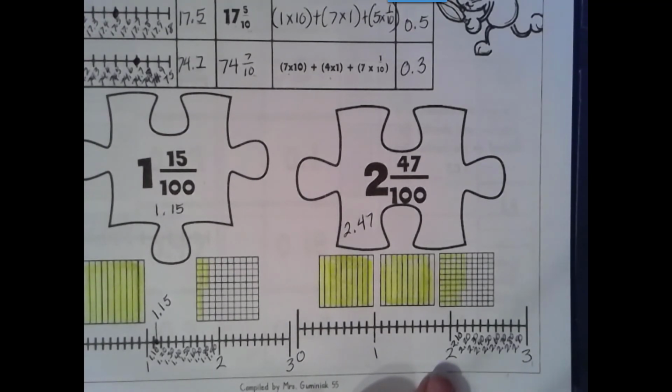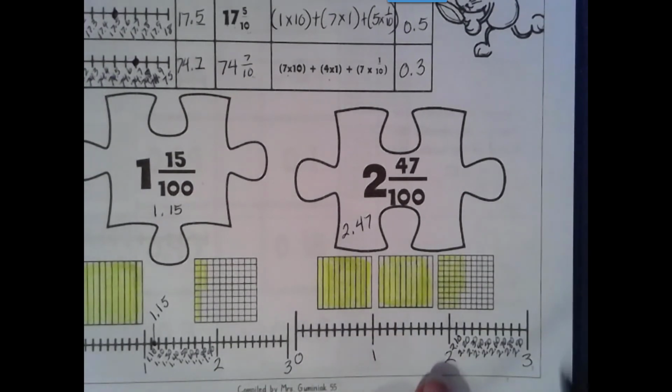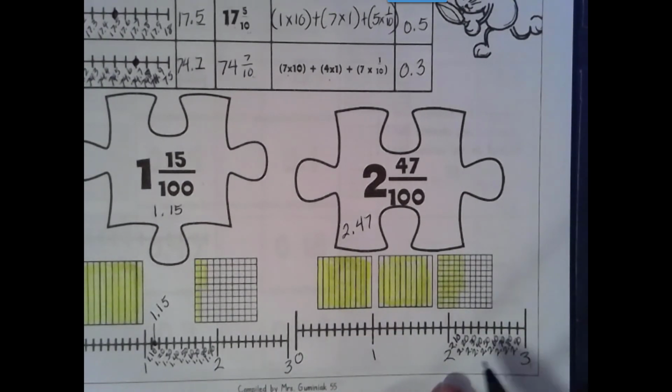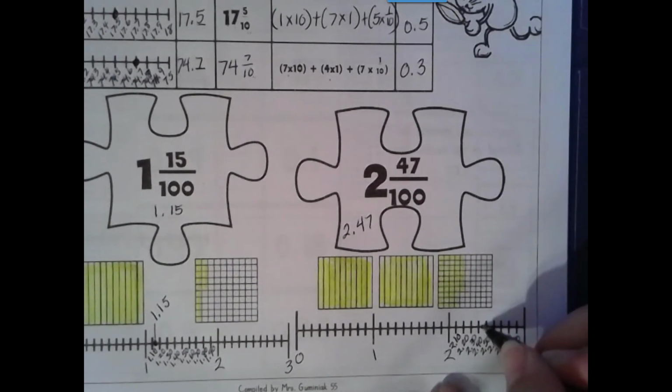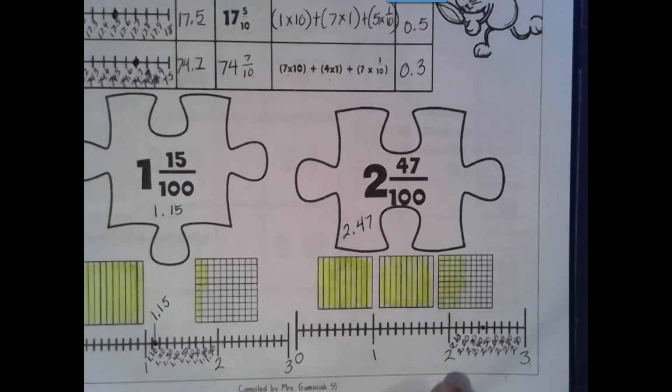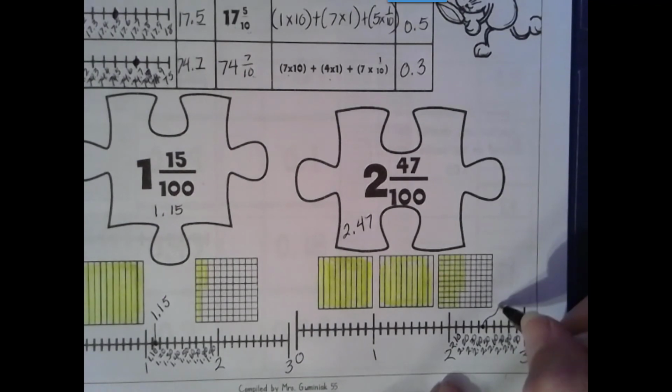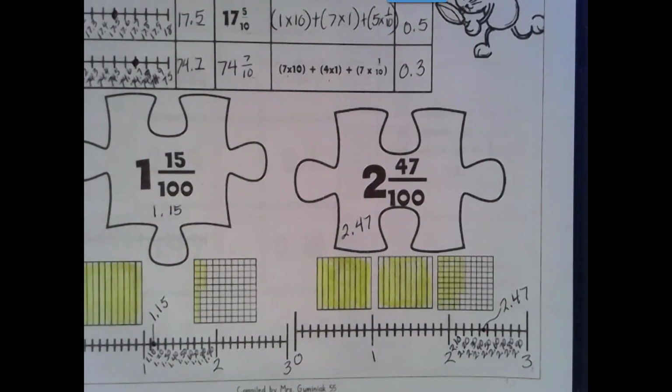Well, 47, to get hundredths, I would actually have to cut each of these up into 10 pieces too. So this is going to be approximate, not exact. But 47 would be between 40 and 50. So 2 and 47 hundredths, and it'll be a little closer to 50, but it's harder to tell because it's such a small space. But it will be in between the two to get 2 and 47 hundredths. Alright, so let's go ahead and practice more with our 3-column notes and using number lines to identify those decimals.